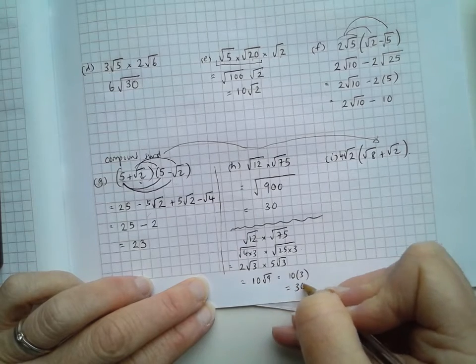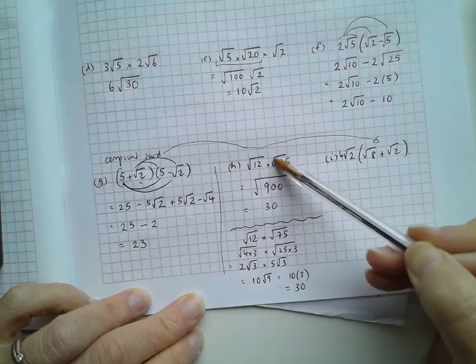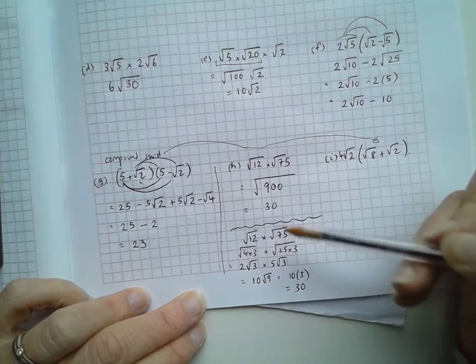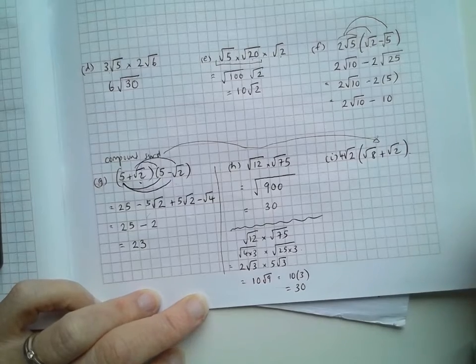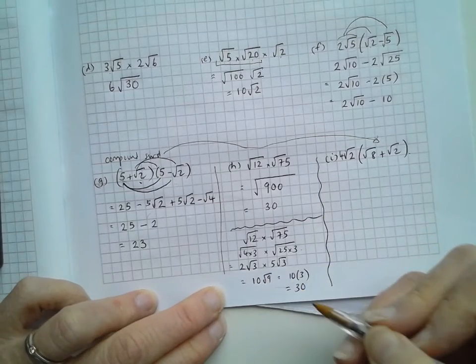Now obviously this is much more cumbersome than this, but this I suppose requires you to know what the square root of 900 is, which might be harder for you. Okay, anyway, this is no harm to practice, so we could see how it would work out.